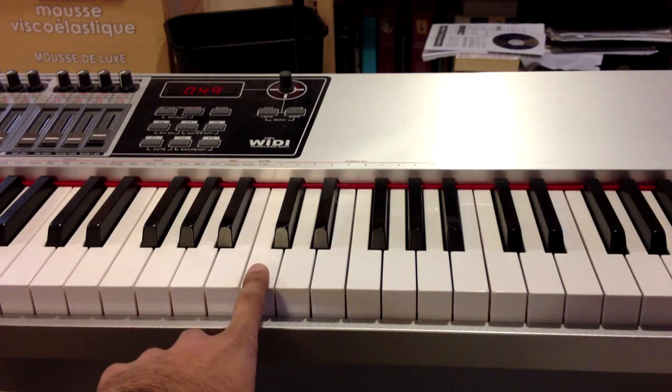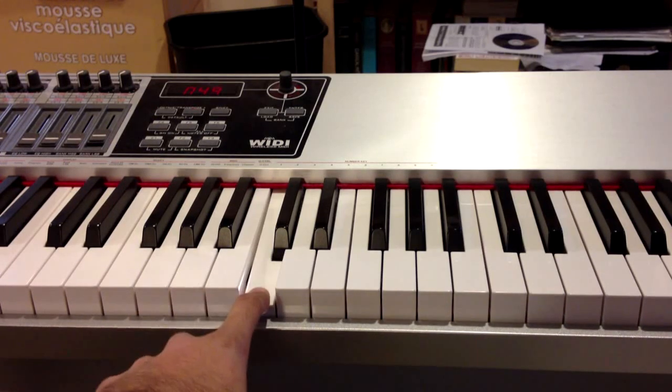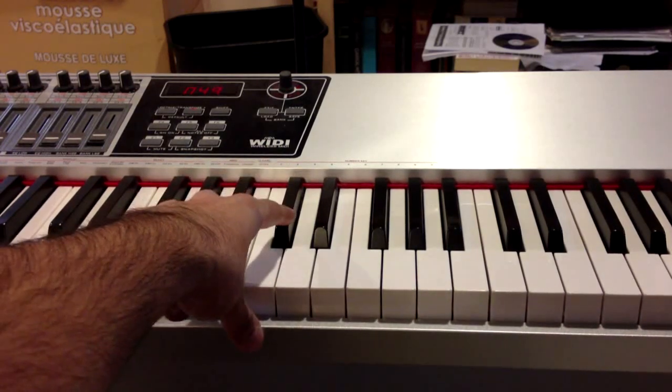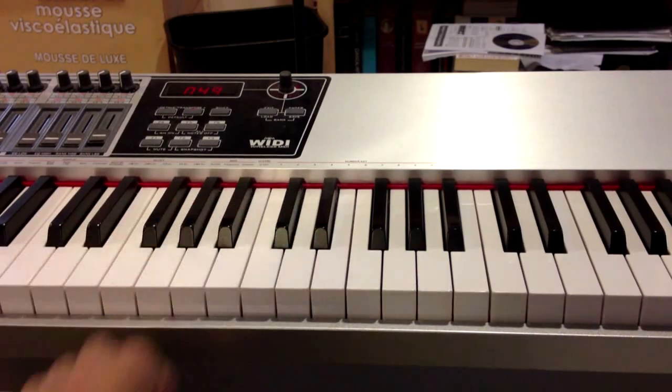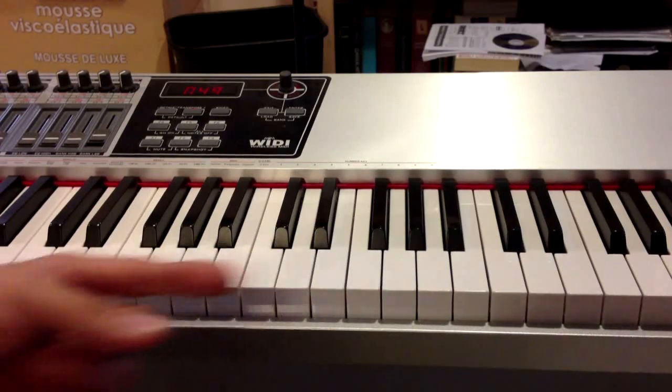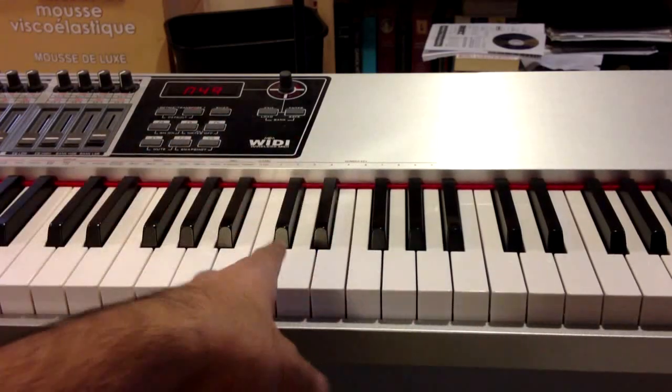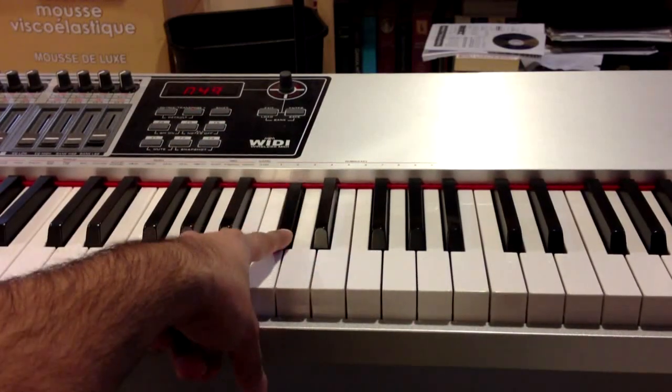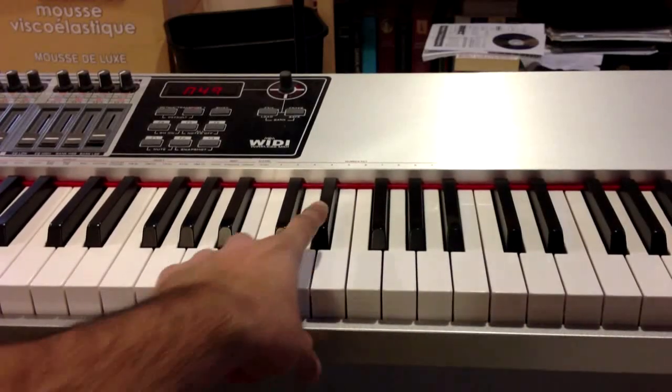We have the C key right here, or the C note right here. And if we want to move up one to this black key, that's a C sharp, because we're moving up, we're moving to the right. So if you're moving to the right, that means it's going to be a sharp. So C, C sharp, D, D sharp.